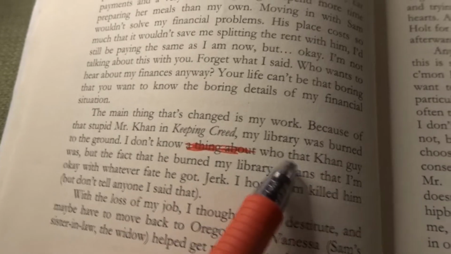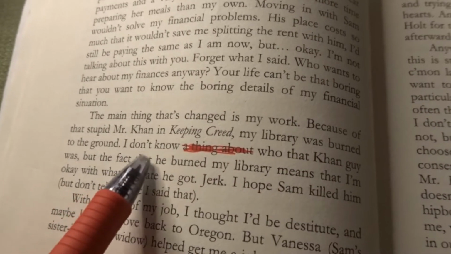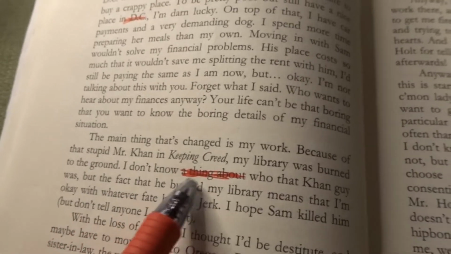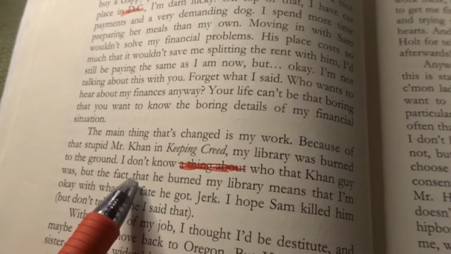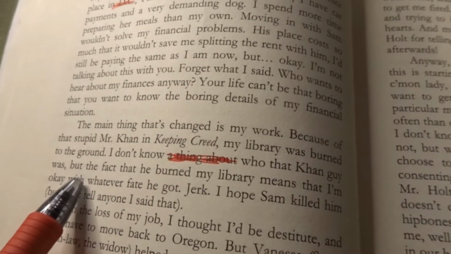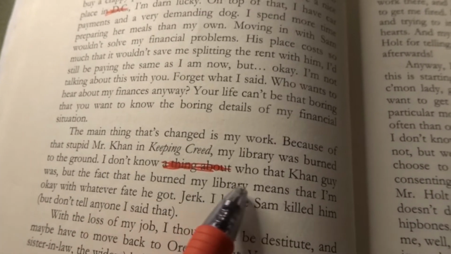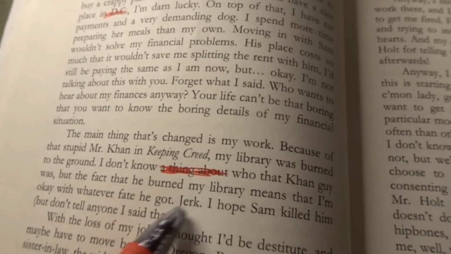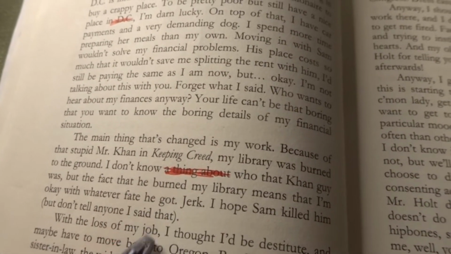Still with Tessa, my library was burned to the ground. I don't know a thing about who that con guy was. It's just unnecessary. See, the sentence reads the exact same without it. I don't know who that con guy was, versus, I don't know a thing about who that con guy was. It's the exact same thing, but you just take it out and the sentence works the exact same without it. So that tells me it should be cut.